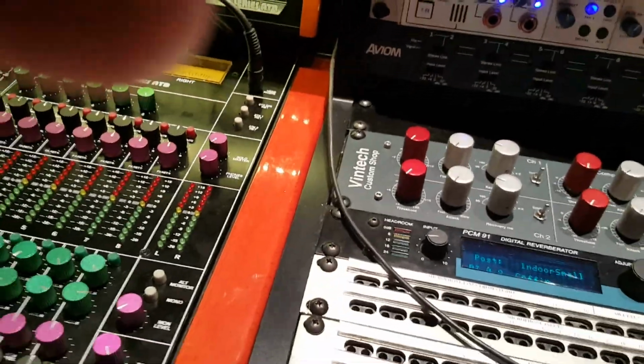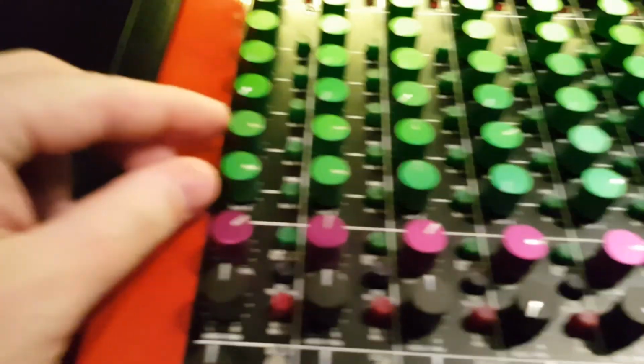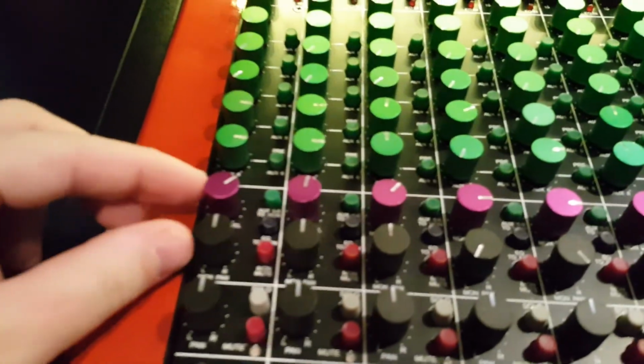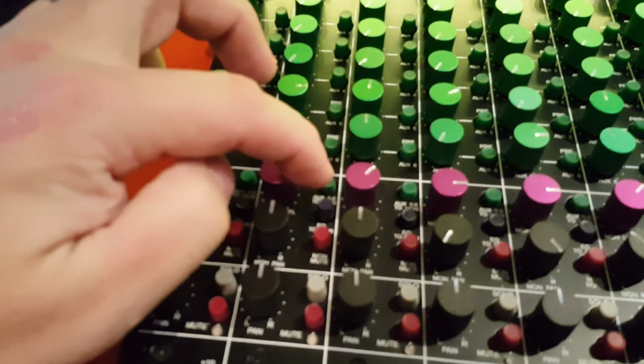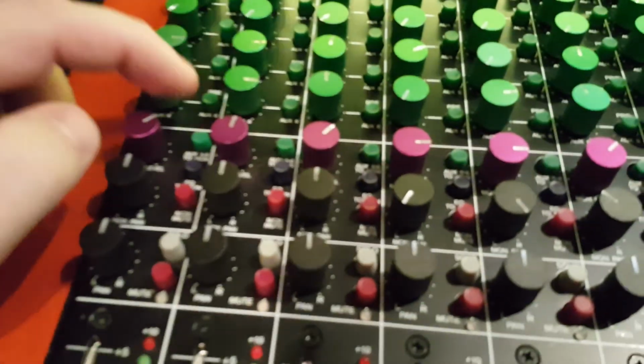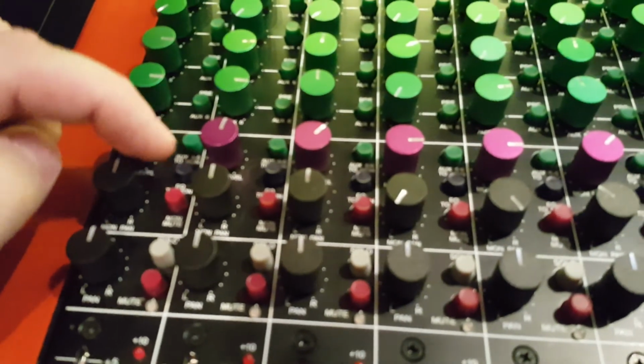So, a couple things to pay attention to. In order to make aux 5 and 6 work in the monitor path, I have to push the green button on every channel that I'm using for monitor path and move the auxes to Mon.